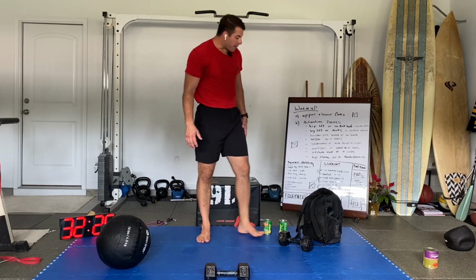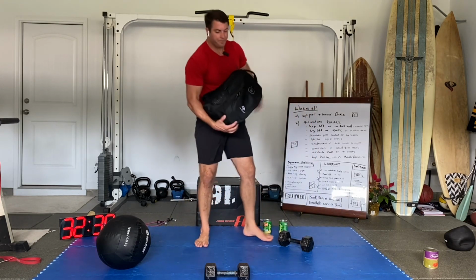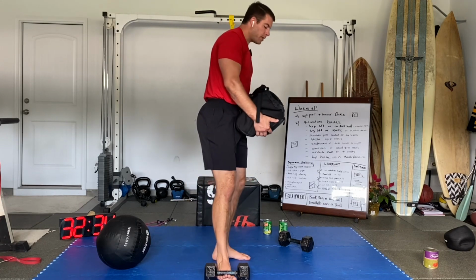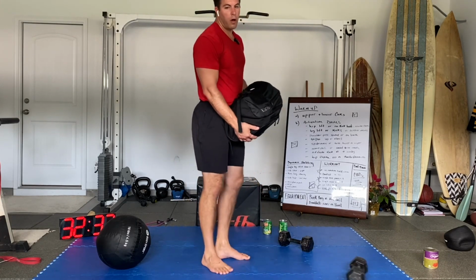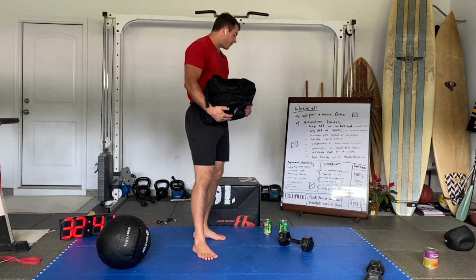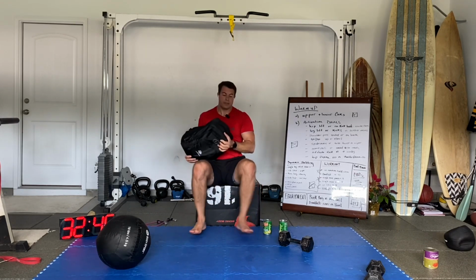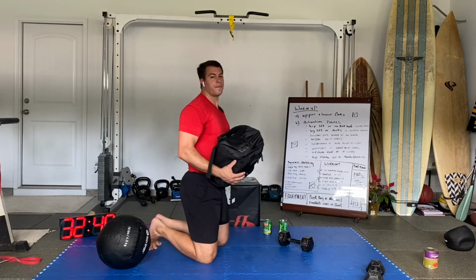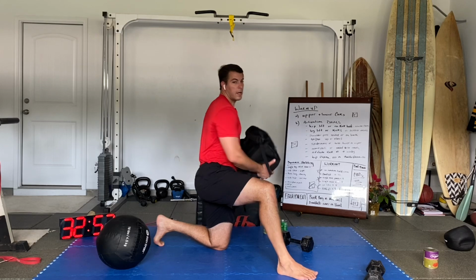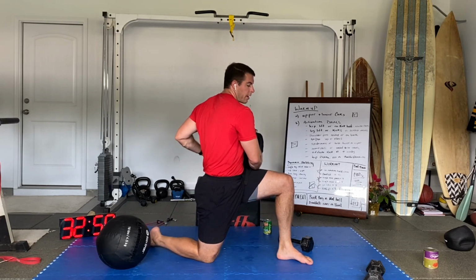You can use your backpack, your dumbbells, soup cans, whatever you want. I'm going to use the heavy load, the backpack, full of all of the knowledge we're learning. All right, here we go. Let's go ahead and get set up in our half kneeling. If you're seated, it'll look just like this, down and across and up. If you're kneeling, just like this, and across the body.